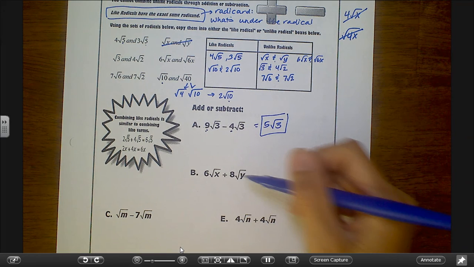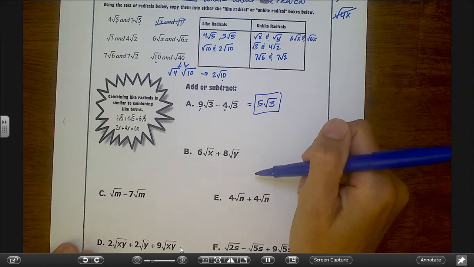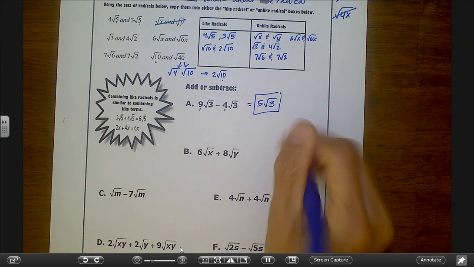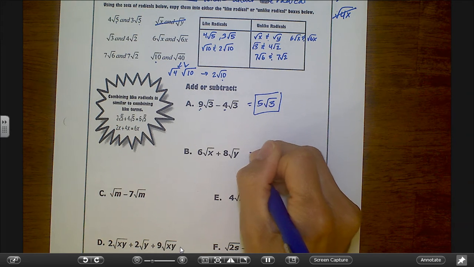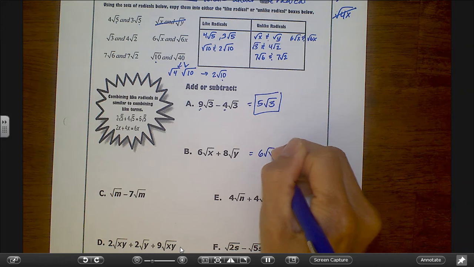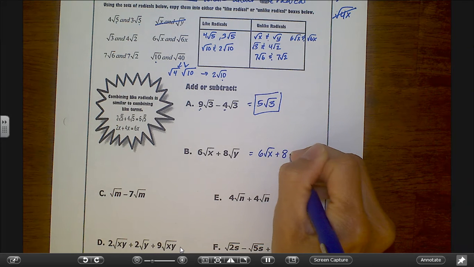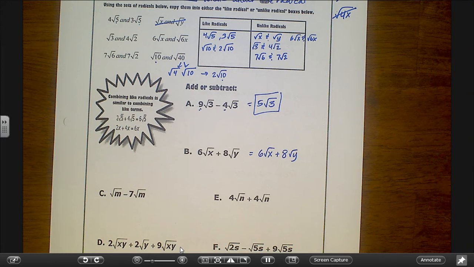6 rad x and 8 rad y. Is it 14 rad xy? No, it is not. It's simply 6 rad x plus 8 rad y. Because you can't do anything with those two, right? Because x and y are not the same. You cannot change them to be the same.